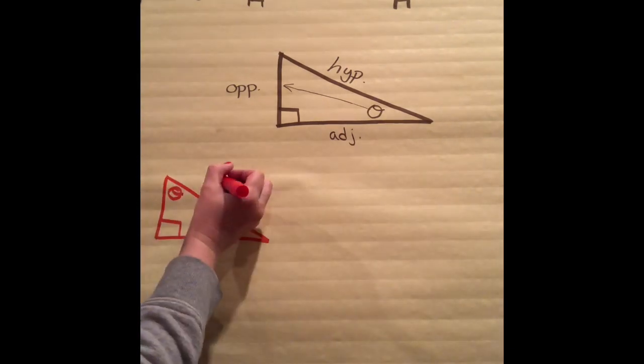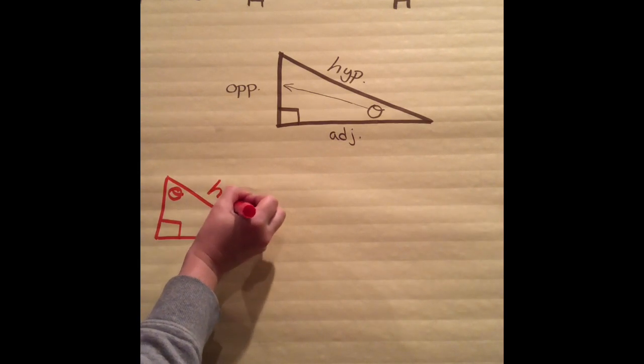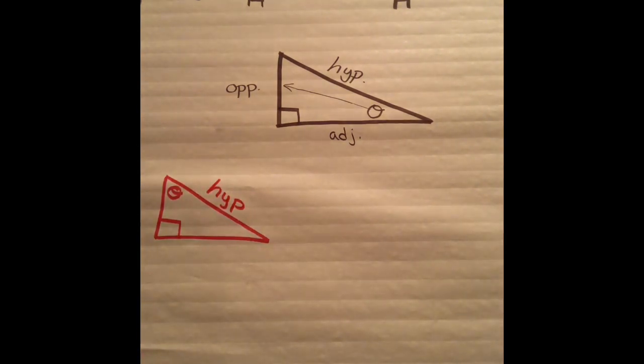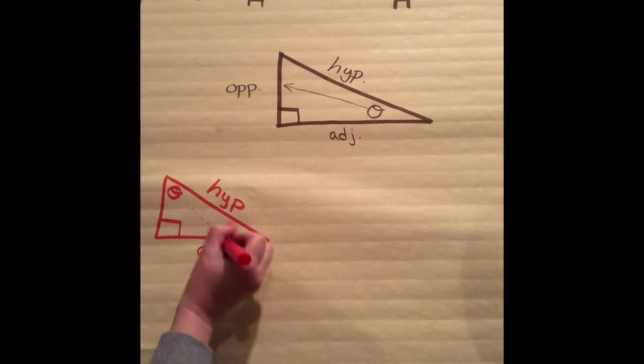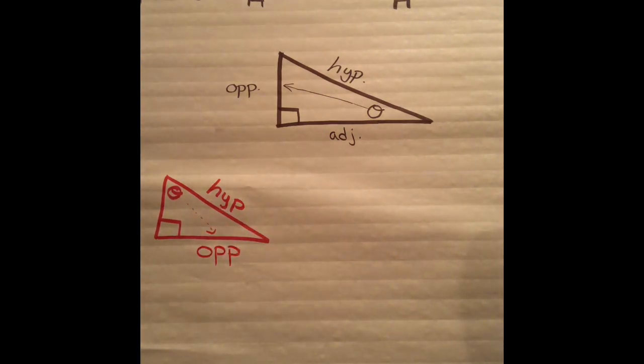Your hypotenuse, of course, is always across from the right angle. But across the triangle from the angle, opposite the angle, is over here. This is your opposite side. Okay. Adjacent is the one next to it.